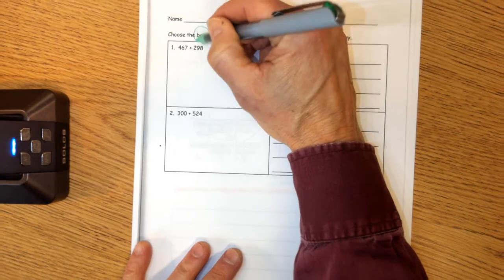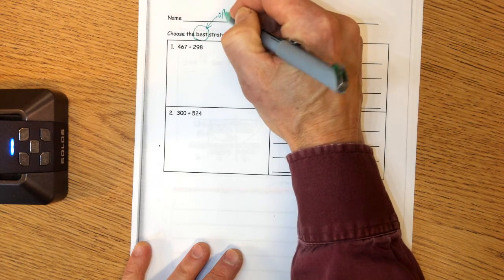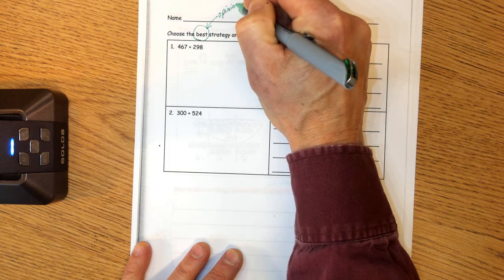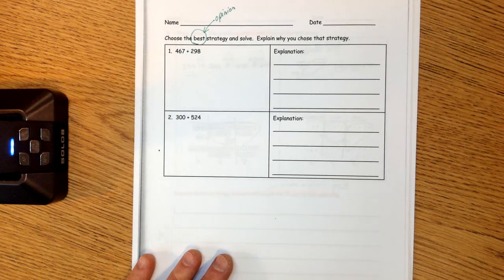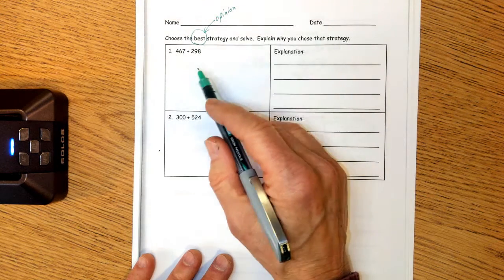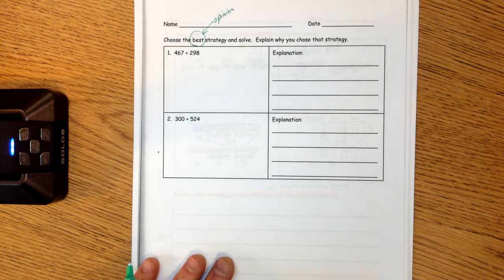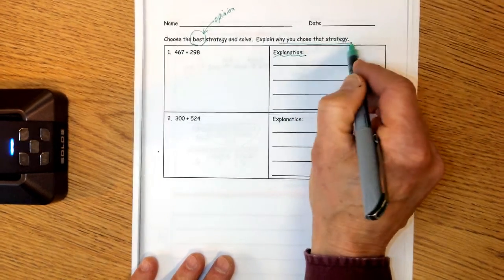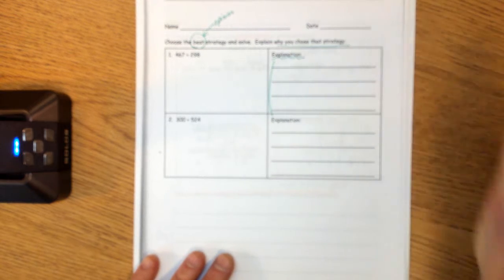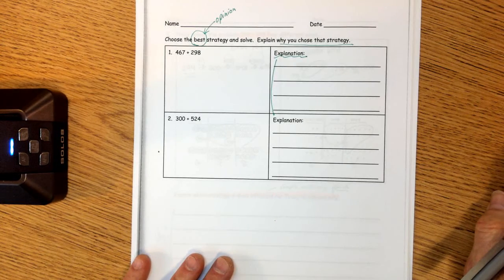This word best is an opinion word. Just like someone saying, hey, what's the best flavor of ice cream? Well, that's your opinion, right? What's the best math strategy for this problem? That's your opinion. And what that means is your answer is right because it's your opinion. Well, I just want to know, what's your explanation? Why do you feel that way? Why do you choose that strategy? And there's a little bit of space for you to explain it, right?